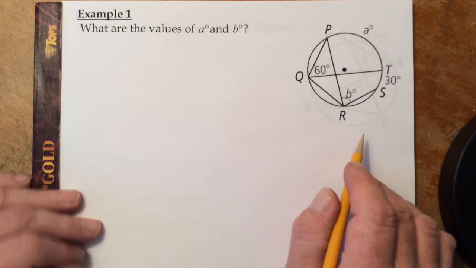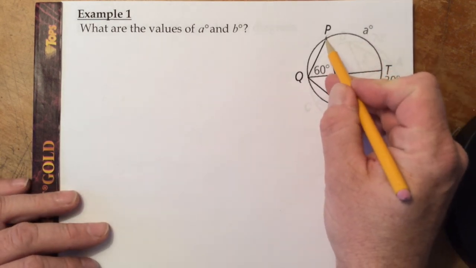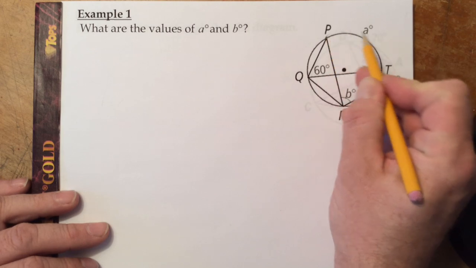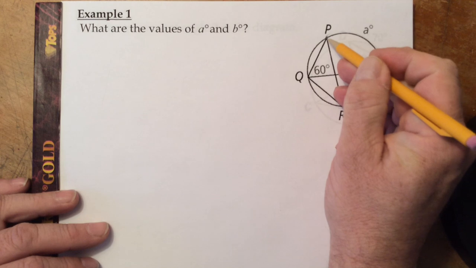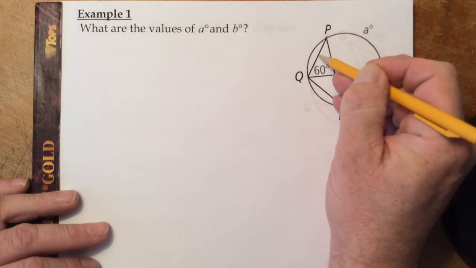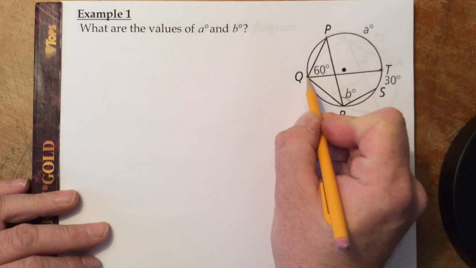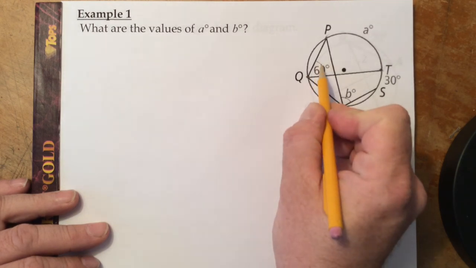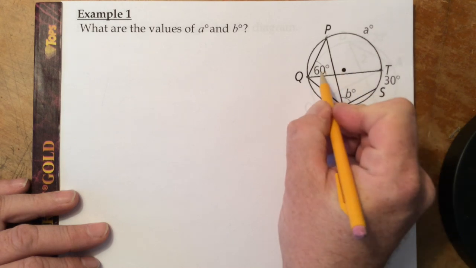So first of all, looking at A degrees, notice that the arc for it starts at P and goes over to T. And if you follow those segments, those chords inside the circle, they both end up at point Q. And we have a measure for angle PQT, which is 60 degrees.